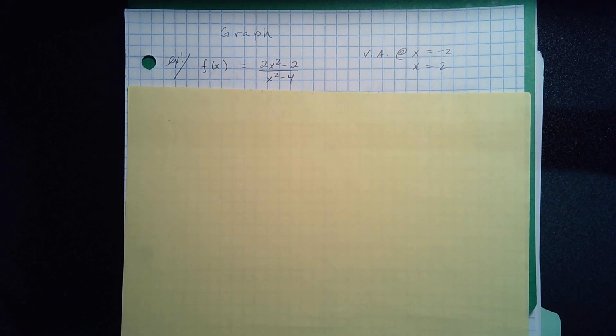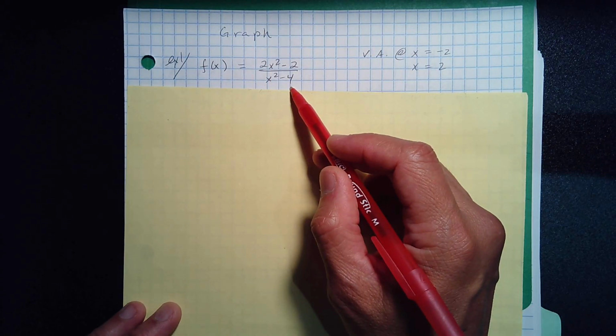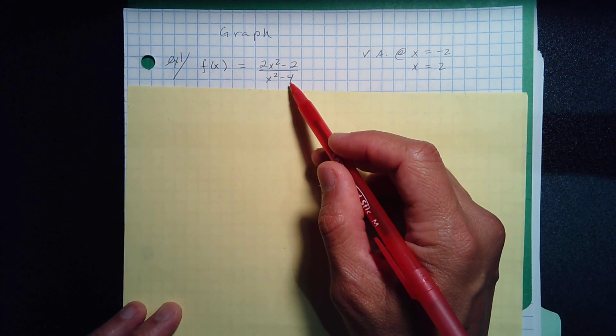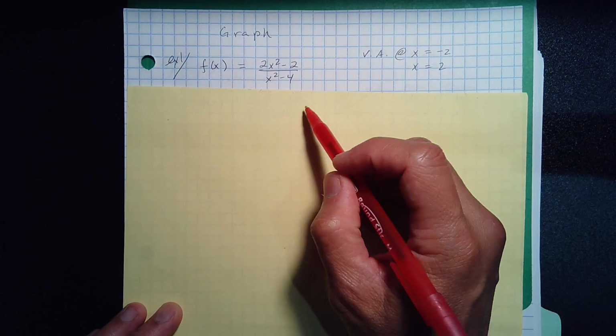All right, so example 1. Let's graph f of x equals 2x squared minus 2 over x squared minus 4. So the first thing we're going to do is look for our vertical asymptote. Again, vertical asymptotes, it's just like finding restrictions on the domain.